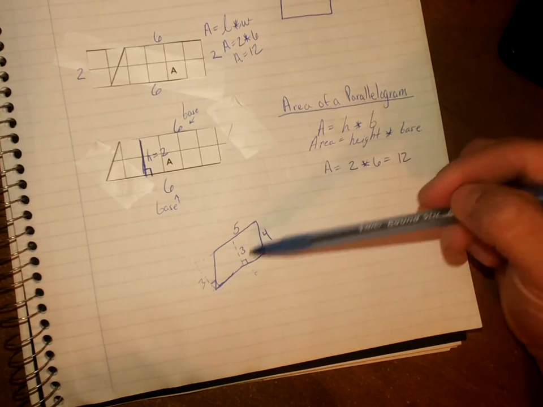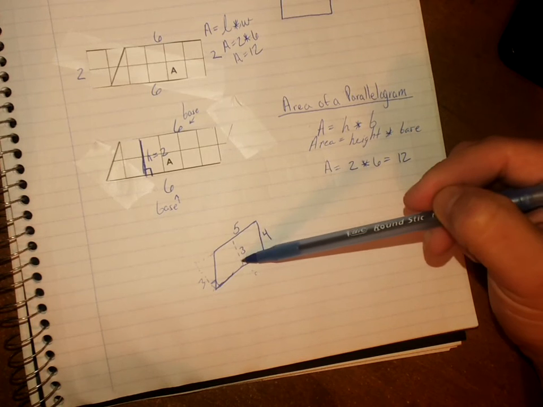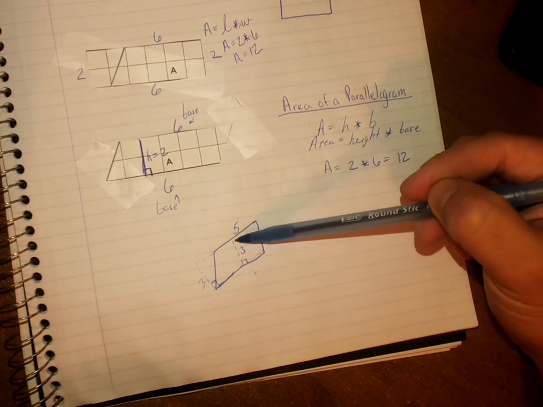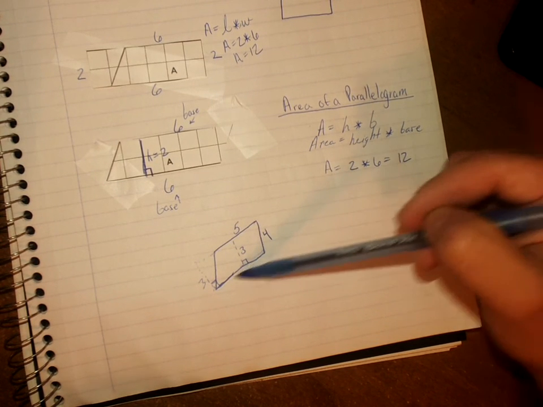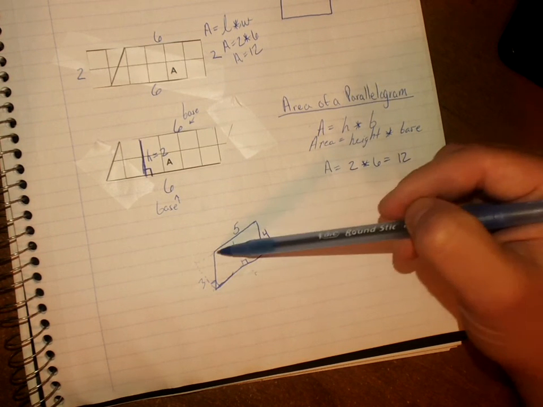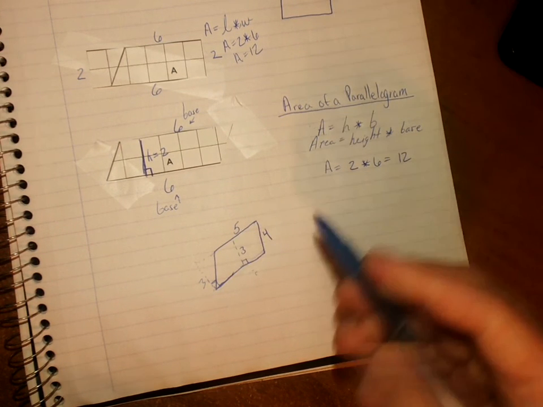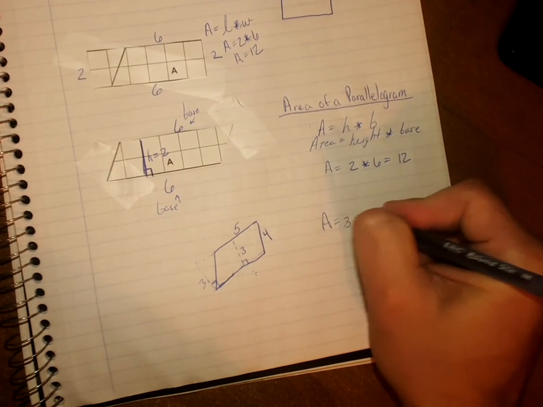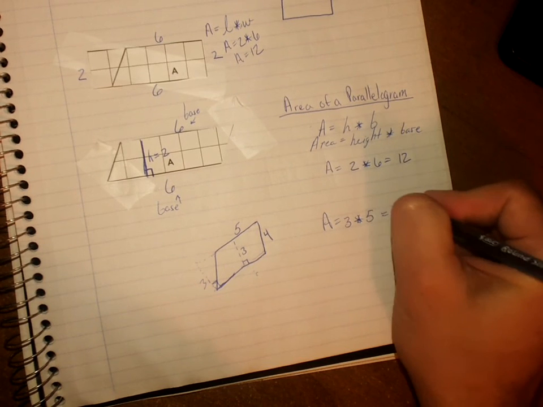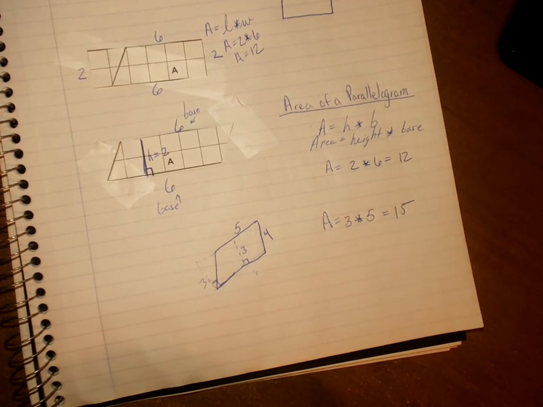So anyway, they're showing me what the height is. They're showing me the right angle. I know that this is the height. It's 3. I only need 3 and the base. This is what's perpendicular. These 2 sides here that are 5. This is kind of wasted information. So it's really the area equals 3 times 5 equals 15 on this one. And we will do one more for practice. On the next one, I am going to take away the height, and you have to figure it out.